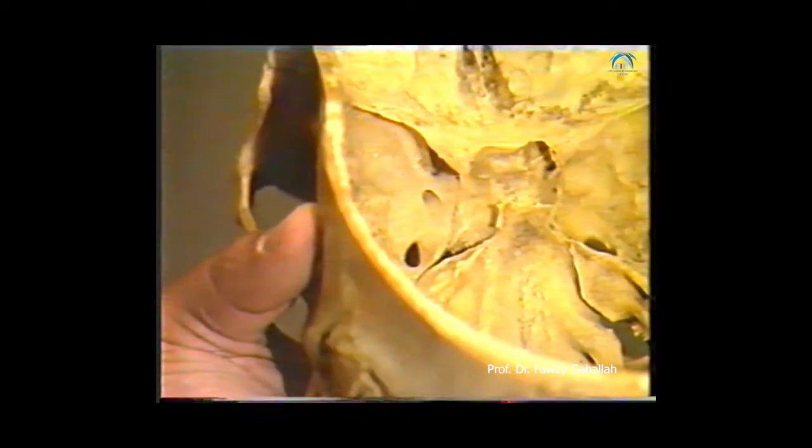This is the lateral aspect of the middle cranial fossa. Its floor is formed mainly by the greater wing of the sphenoid, in addition to contributions from the petrous and squamous parts of temporal bone. It lodges the temporal lobe of the brain. It is limited in front by the lesser wing of the sphenoid and behind by the upper border of the petrous temporal.